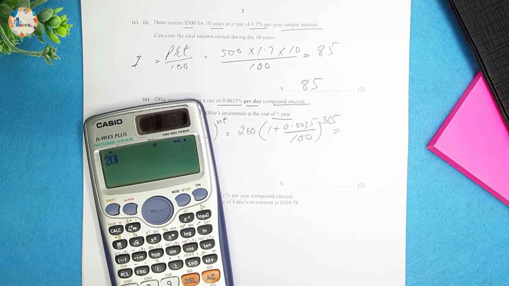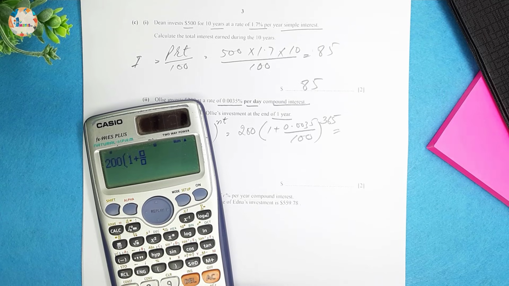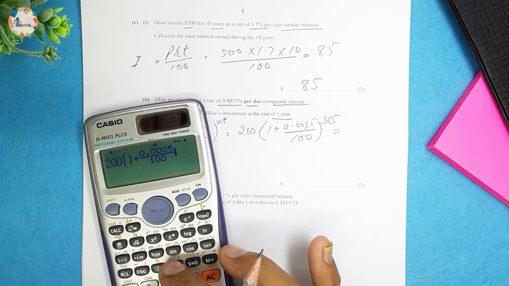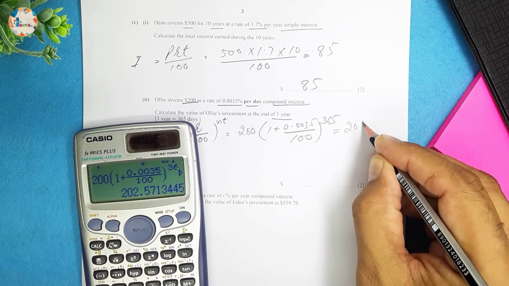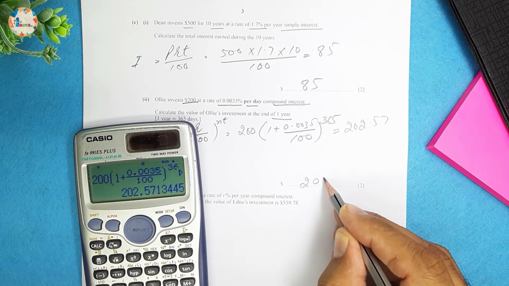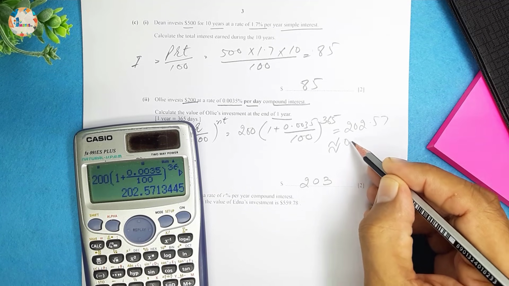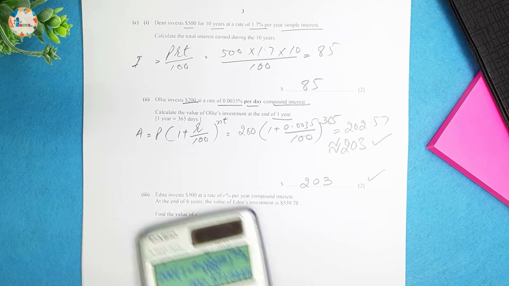So this will be 200 times 1 plus the fraction 0.0035 divided by 100, raised to the power 365, and this will be equal to 202.57. So this will be approximately equal to 203. So this will be the answer.